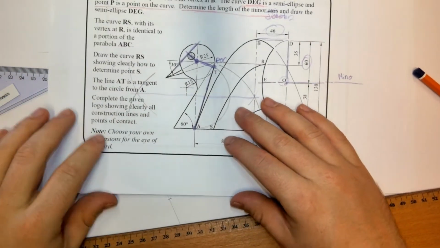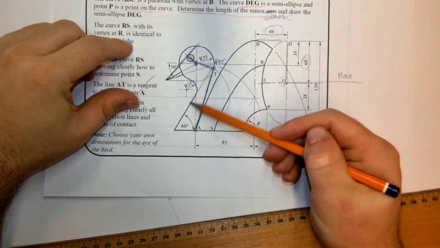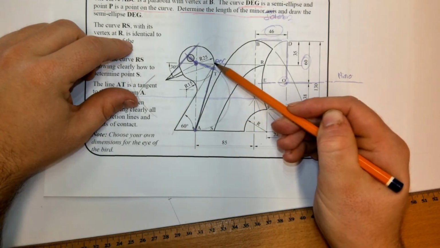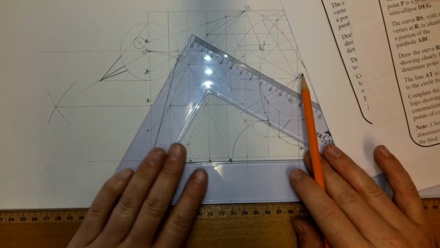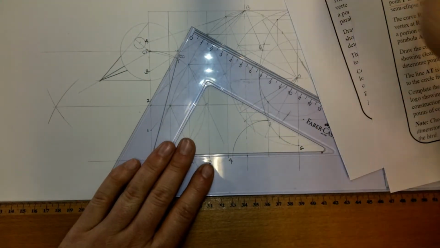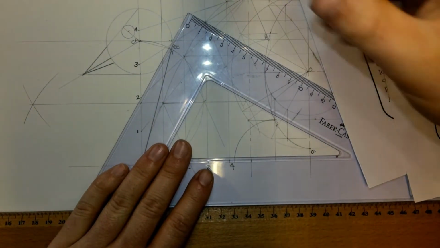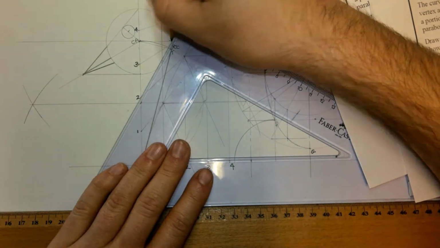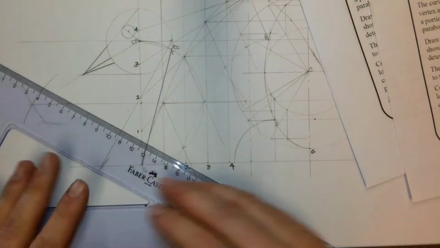Now, this line is at 60 degrees from the vertex of the circle there, not the point of contact. That's a very easy mistake to make, so it's not 60 degrees here. It's 60 degrees here, right? So it has to be a light line there to start with. The reason it has to be a light line is because we have to do this curve here.